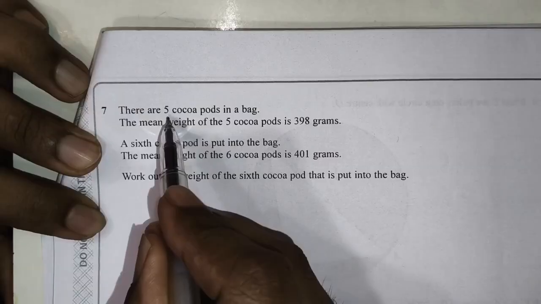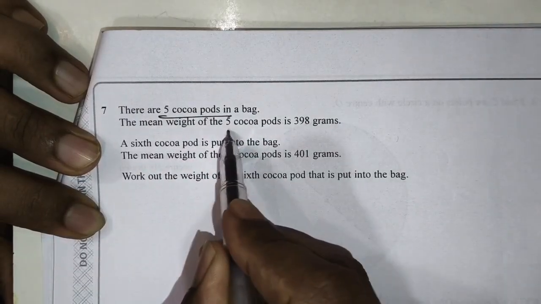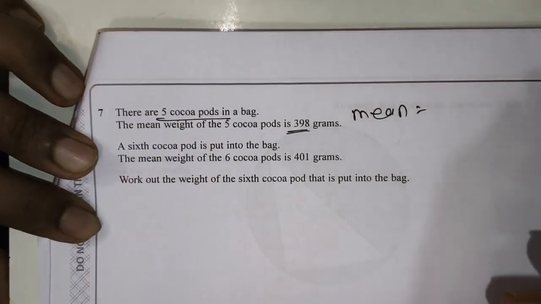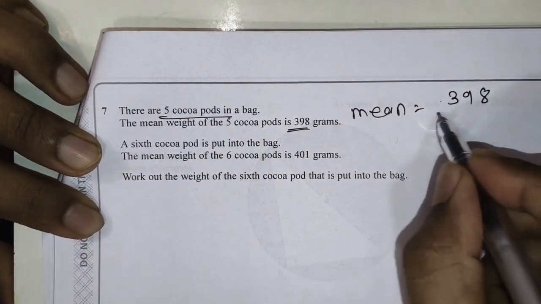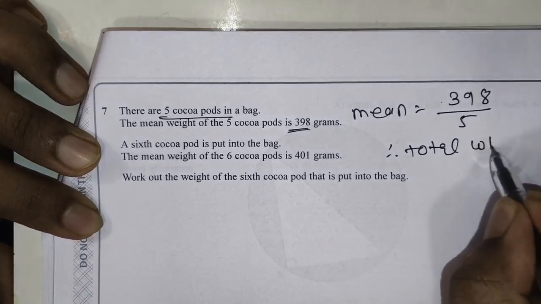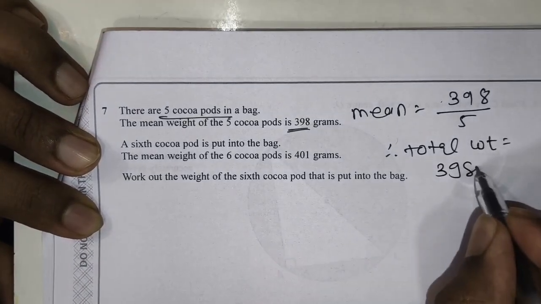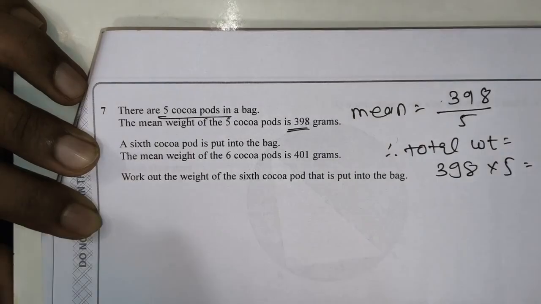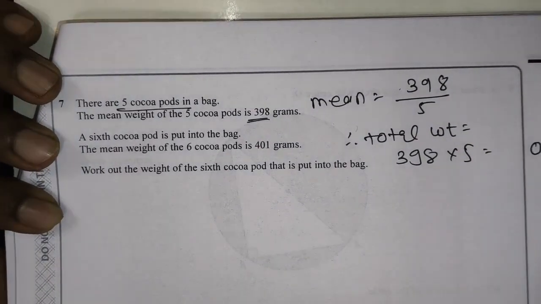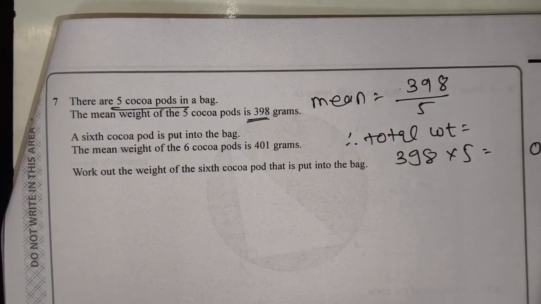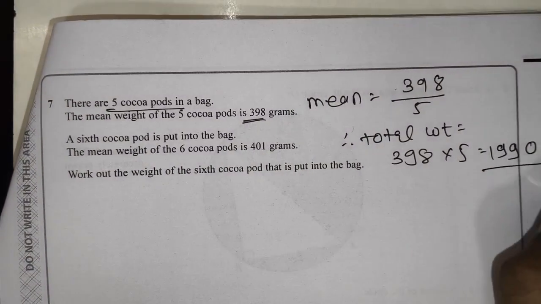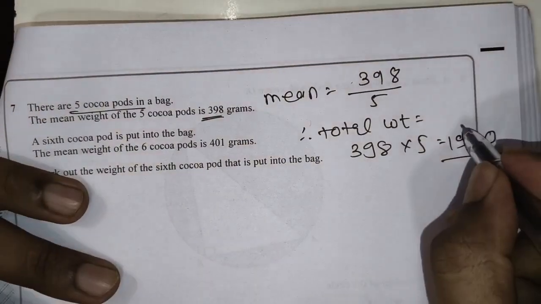Okay. There are 5 cocoa pods in the bag. The mean weight of the 5 cocoa pods is 398. What is the meaning of mean? Mean means total upon 5. Hence, total weight of the cocoa pods is 398 into 5. Correct? 398 into 5 is equal to 1990 grams, which is the total weight.